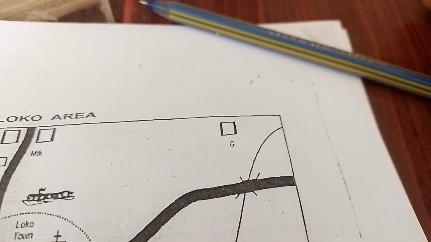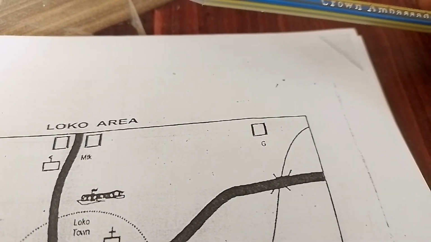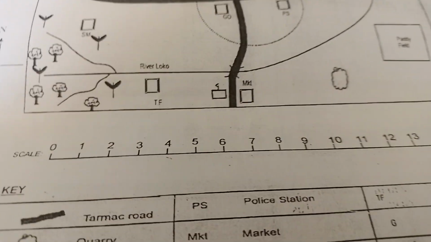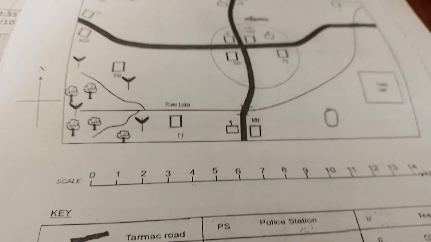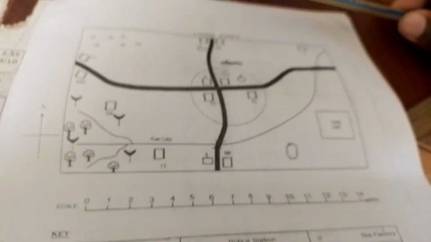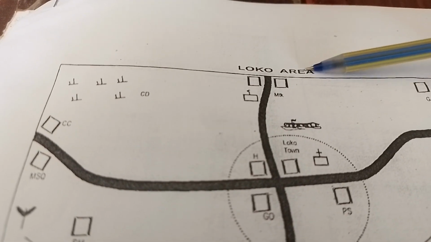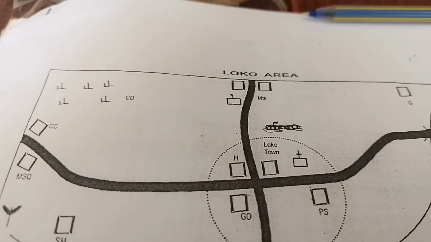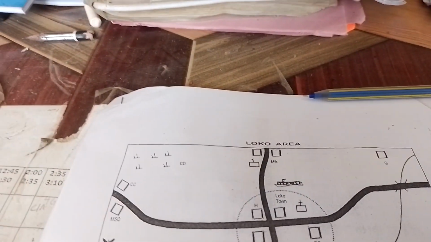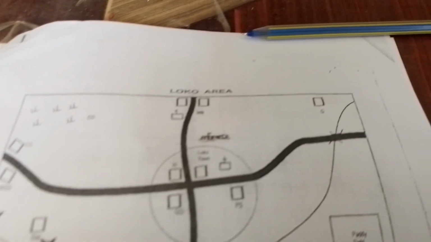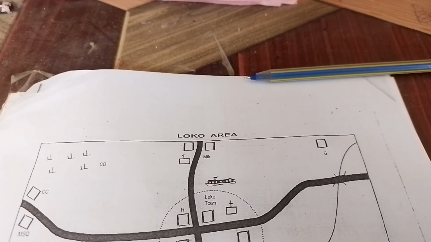We have what you call a greenery, which means we also have cotton and this map, all in the map. Is the map complete? Let's check. This is what you call the local town. We have the title in the town. You can see the title, local area.